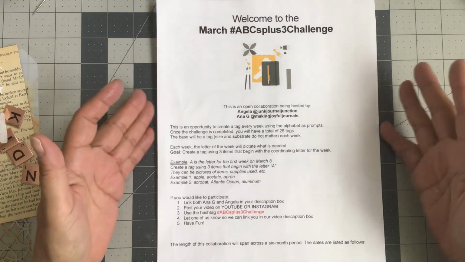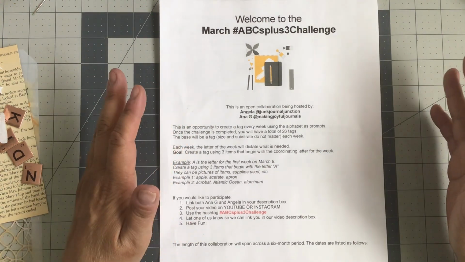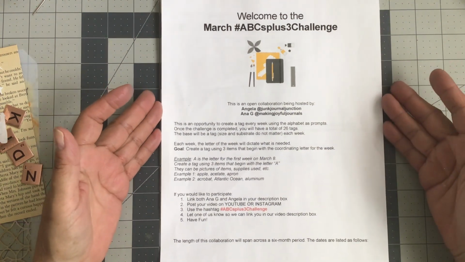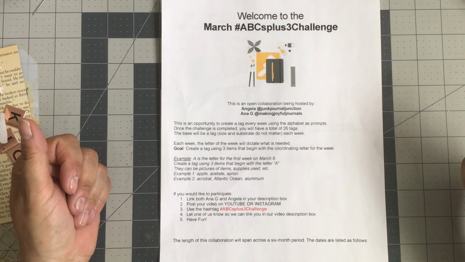Okay, it has been a lot of fun. It has been a challenge some weeks. Some weeks are kind of harder depending on what letter you're working with, but it's equally as rewarding and a lot of fun. You're welcome to join it anytime and join in if you like.